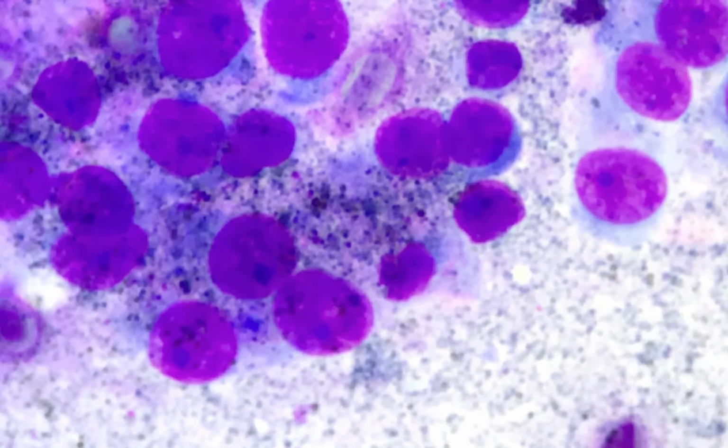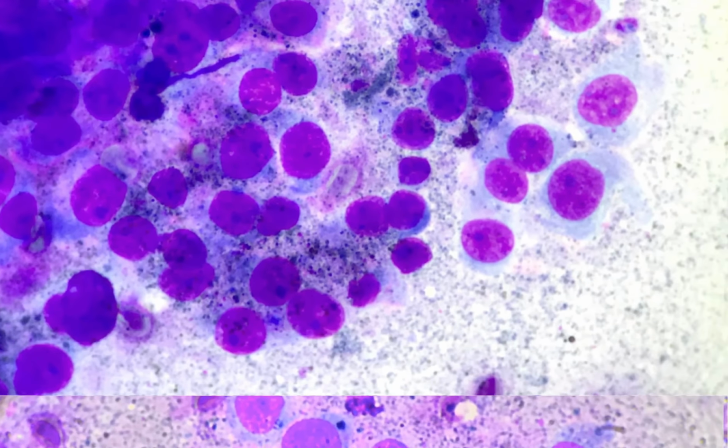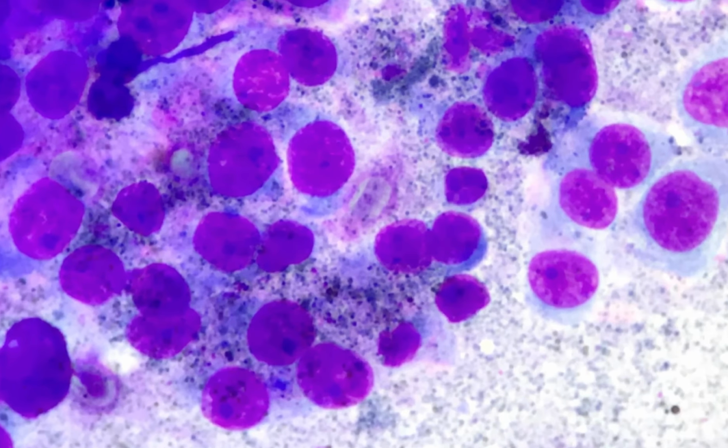And not all melanomas have granules. There is a separate category of melanoma which is called amelanotic melanoma, where you don't see any granules at all. And amelanotic melanomas tend to appear a lot like plasmacytoma.